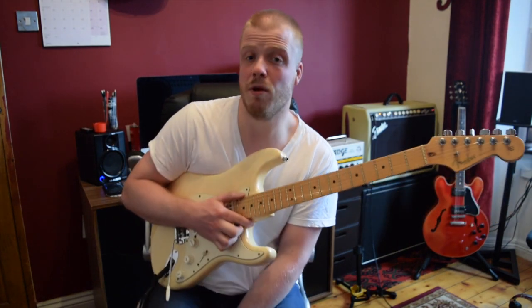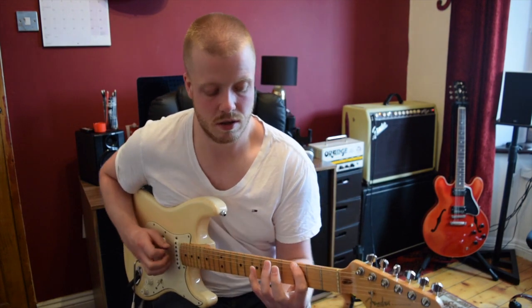Cool. So what is the melodic minor scale? It's essentially a natural minor scale with a raised 6th and 7th. Now in classical terms they like to think of the melodic minor scale as you raise the 6th and 7th on the ascending part of the scale. So in G that would look like this.